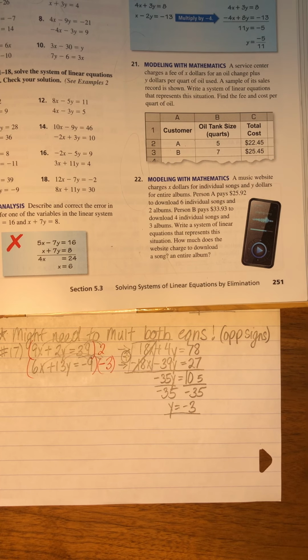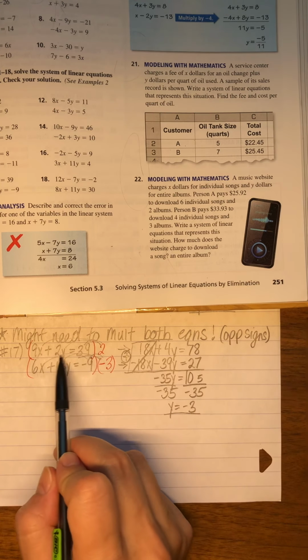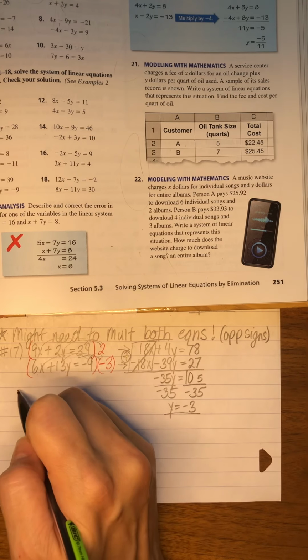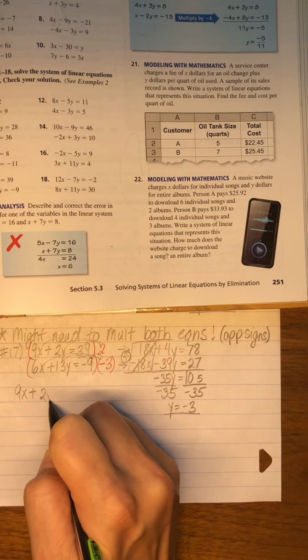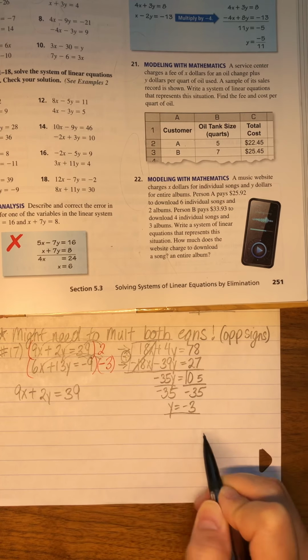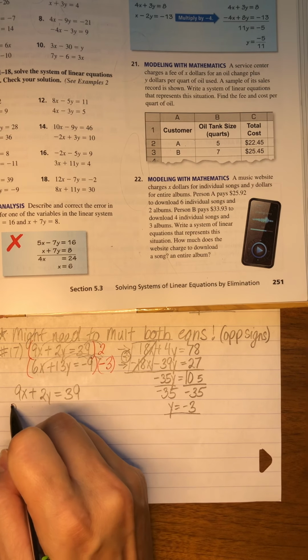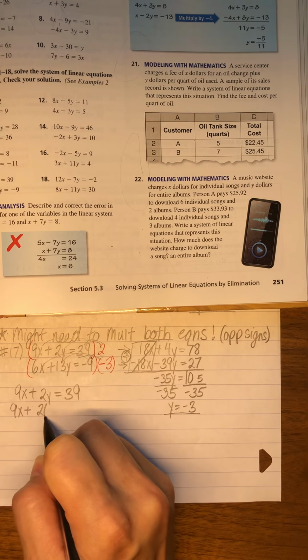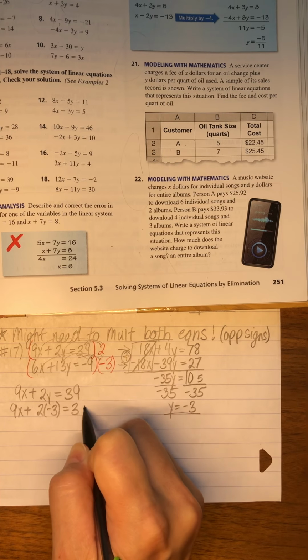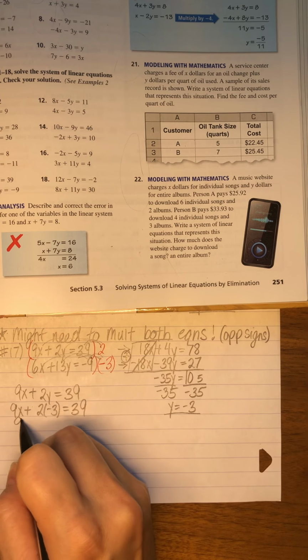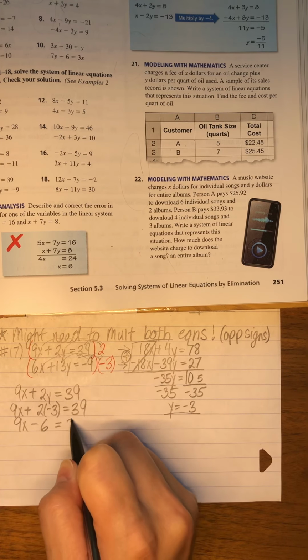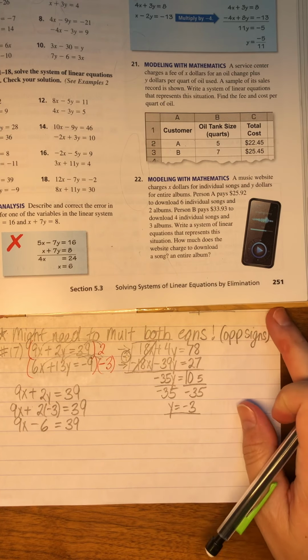Okay, let's plug it back in and find our x. I think I'm going to plug it into the first equation, the original one I was given. So 9x plus 2y equals 39, and let's plug in negative 3 for y. 9x plus 2 times negative 3 equals 39. 9x minus 6 equals 39.